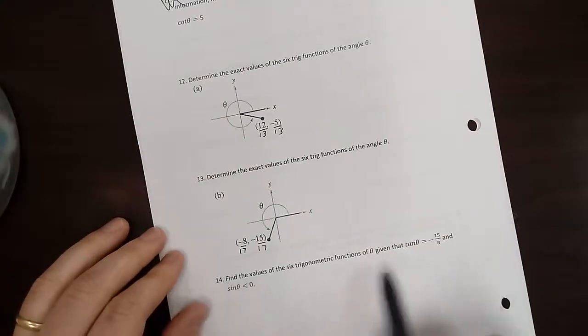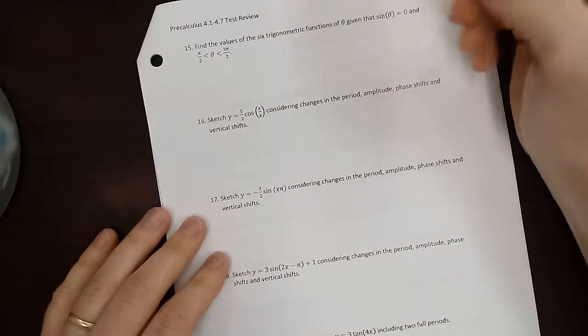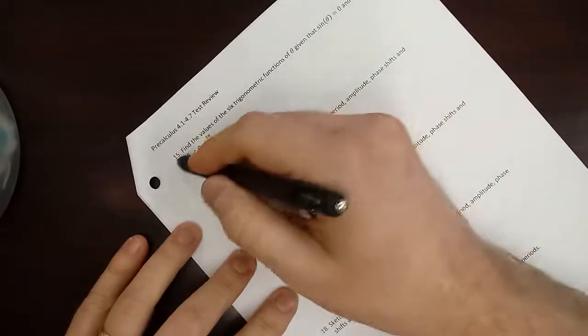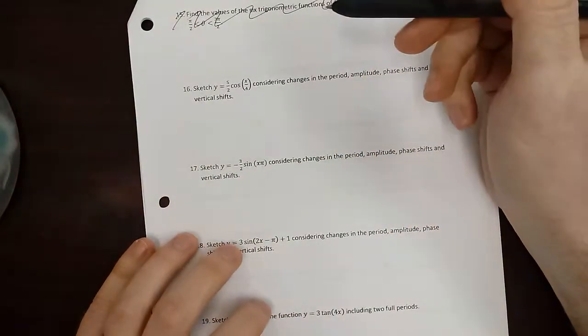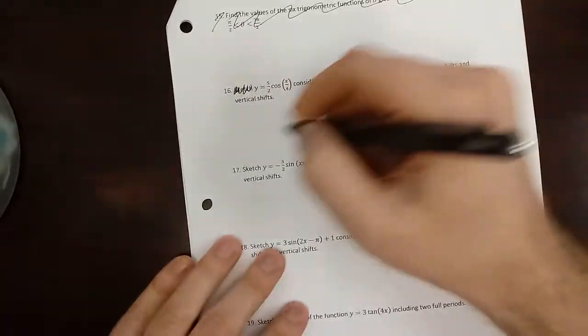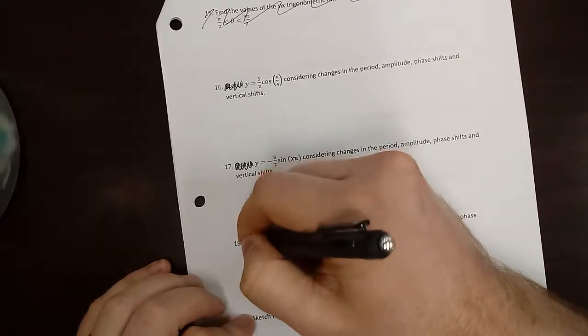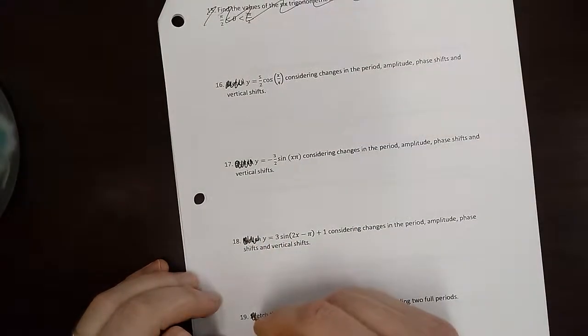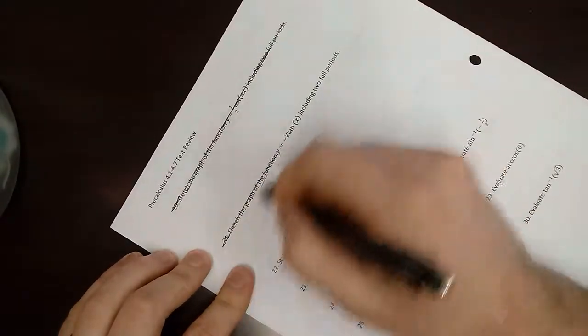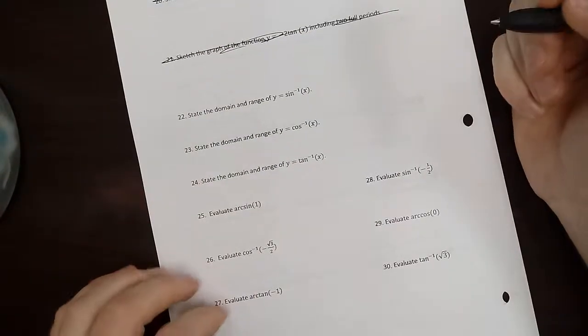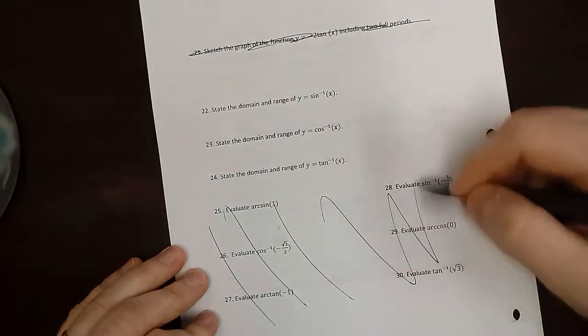And then let's see, find the values of the 6. Okay, so this, crossing that off. And then, boom, crossing that off. Number 16, sketch. So we're not going to sketch, but we are going to find out all the information about these. And we're going to do 2 sketches. Oh wait, and then we're getting rid of 19 to 21 because we didn't graph tangent. All right. And then we didn't learn these, so we're not doing those.